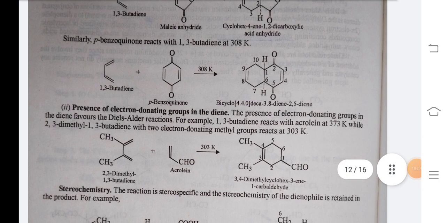Second, presence of an electron donating group in the diene. The presence of an electron donating group in the diene favors the Diels-Alder reaction. For example, 1,3-butadiene reacts with acrolein at 373 Kelvin while 2,3-dimethyl-1,3-butadiene with 2 electron donating methyl groups reacts at 303 Kelvin.